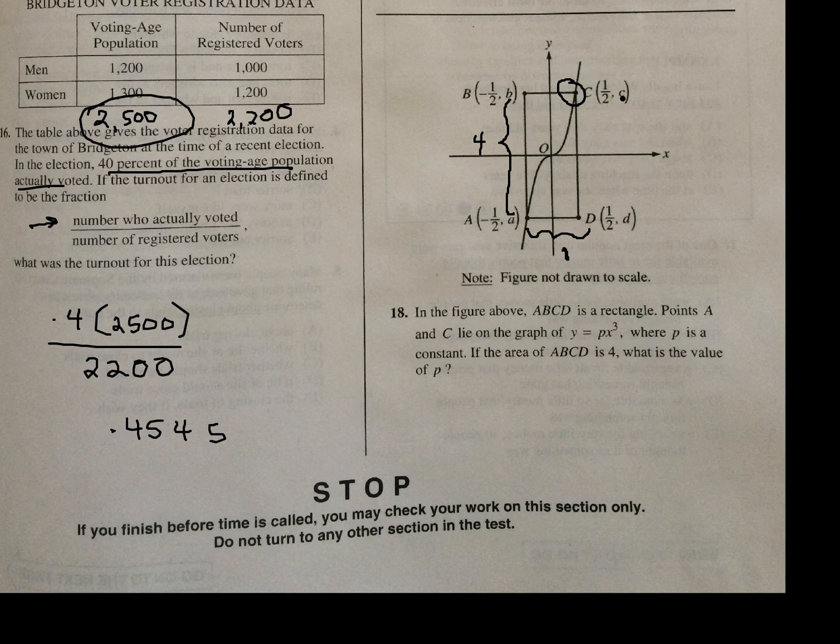So we can find C here because we know that there's going to be 2 above the line and 2 below the line. So C has to equal 2. Do you see that? Because we have 2 and 2, and so this would be over 1/2 up 2. So C is going to equal 2.